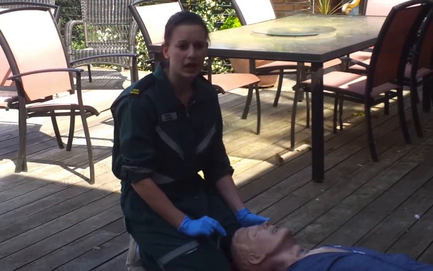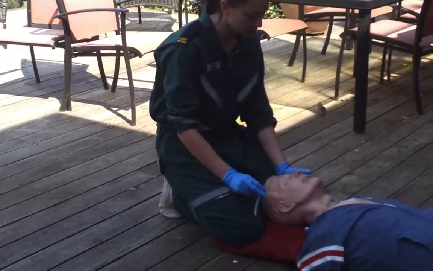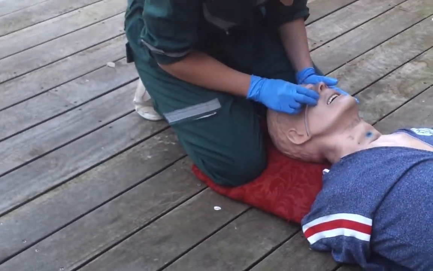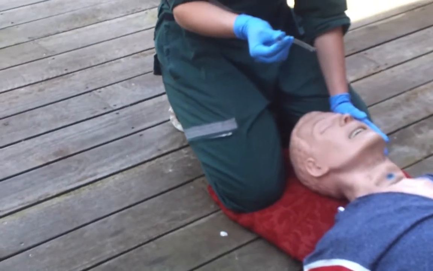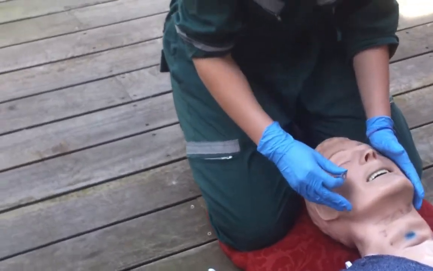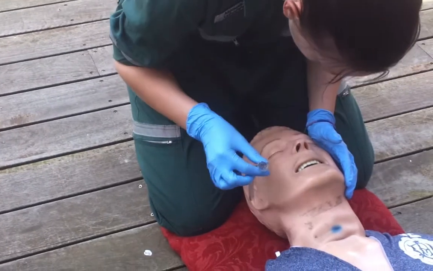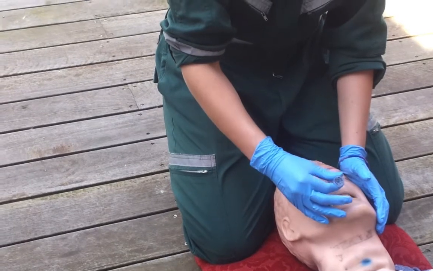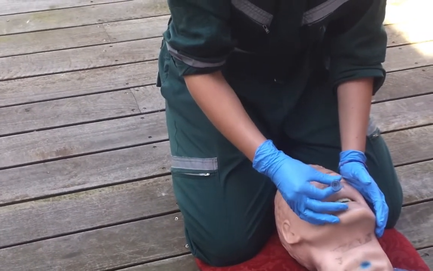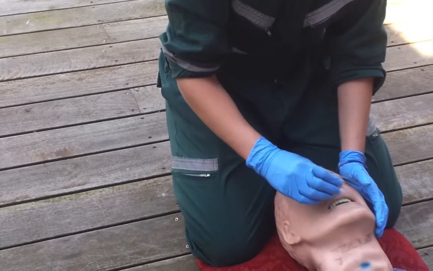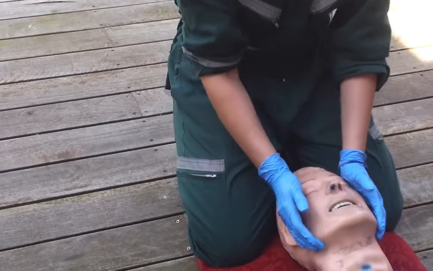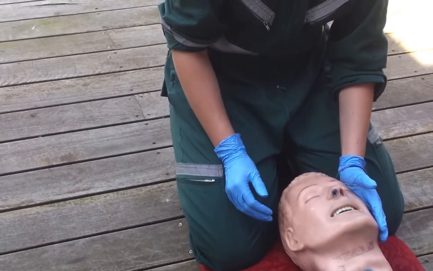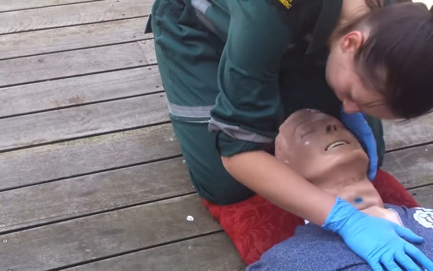I will now demonstrate how to insert an NPA. This would be used if an OPA is contraindicated. First, I will maintain the triple airway manoeuvre and measure the NPA from the nostril to the earlobe. I would then apply KY jelly to lubricate the NPA and check the nostril for any obstructions, placing it into the nose using the natural curvature of the nasopharynx, twisting the NPA back and forth, and if I meet any resistance I will not force the NPA past it, as this would be a common error as it may cause perforation or a nosebleed. I would then look, listen and feel for breathing.